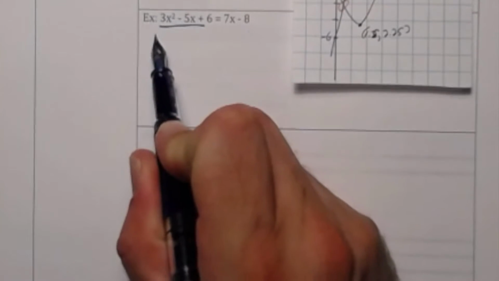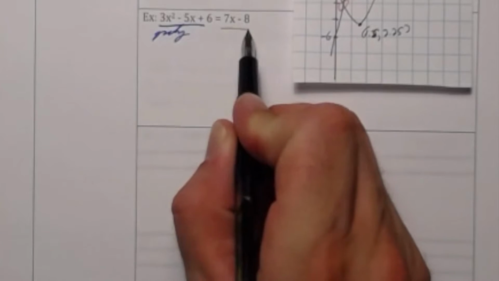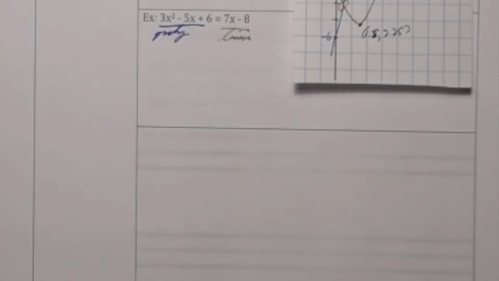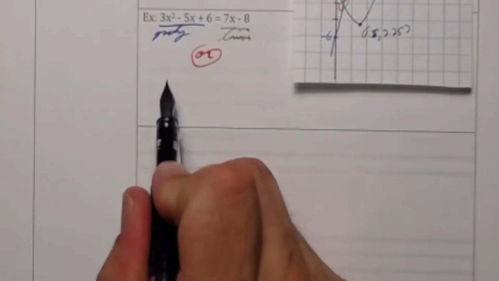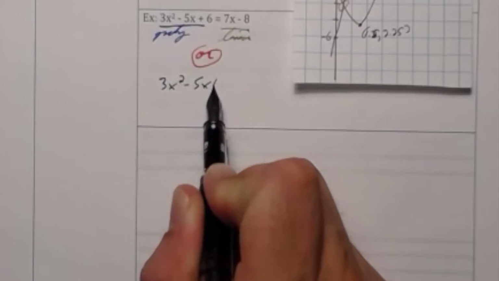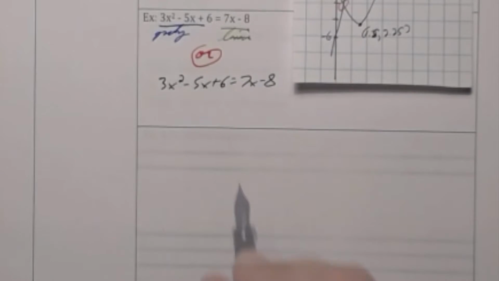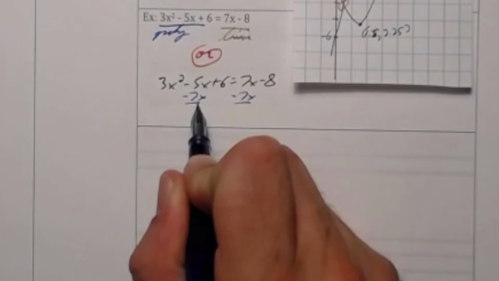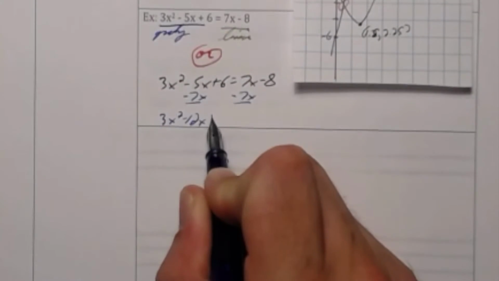In the second example, we see a very similar situation. The expression on the left is a polynomial, and the expression on the right is linear. This means if I was to graph them using a table, lists of x values, I may stumble across the y value that makes this true to be able to find it. Another way to do it is to actually just solve for x, so that 3x squared minus 5x plus 6 is equal to 7x minus 8.